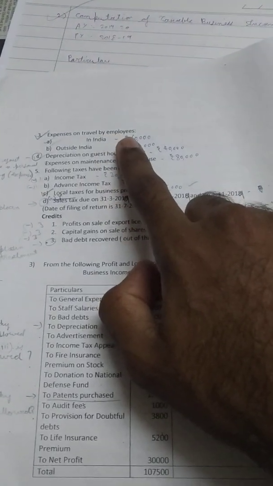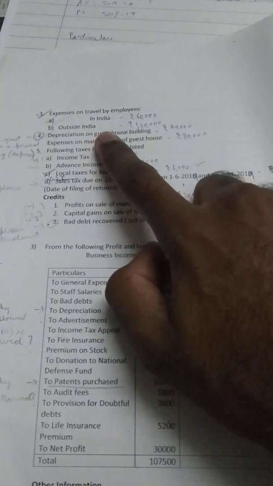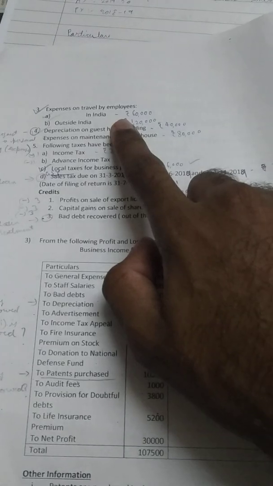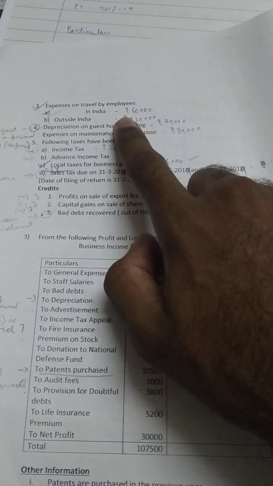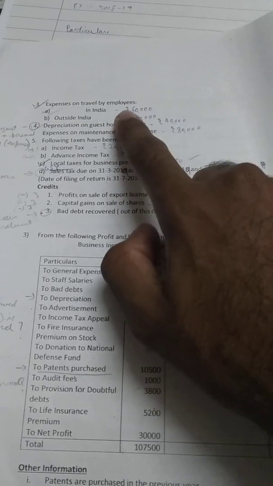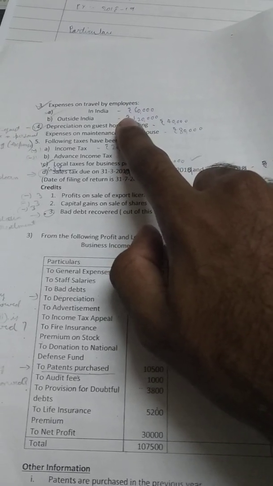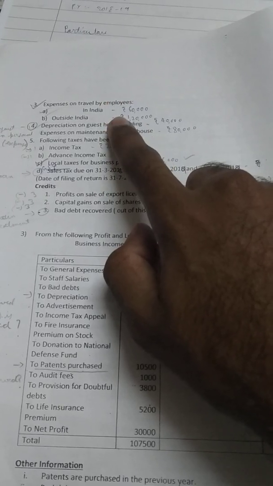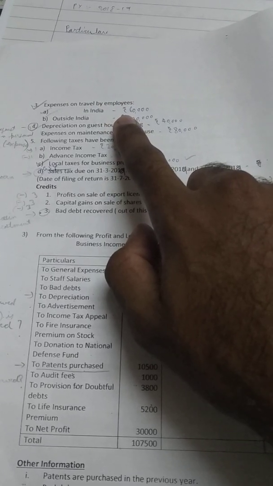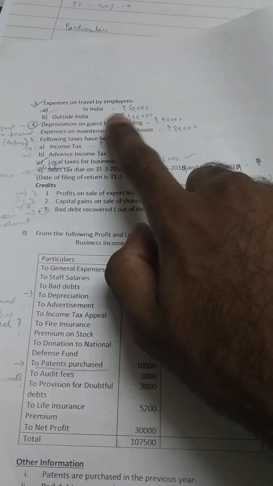Expenses on travel by employees in India and outside India. Employees have to travel from one place to another for business meetings or arrangements. Hence, these expenses have been debited in the P&L account, which is the right kind of treatment done by the business.